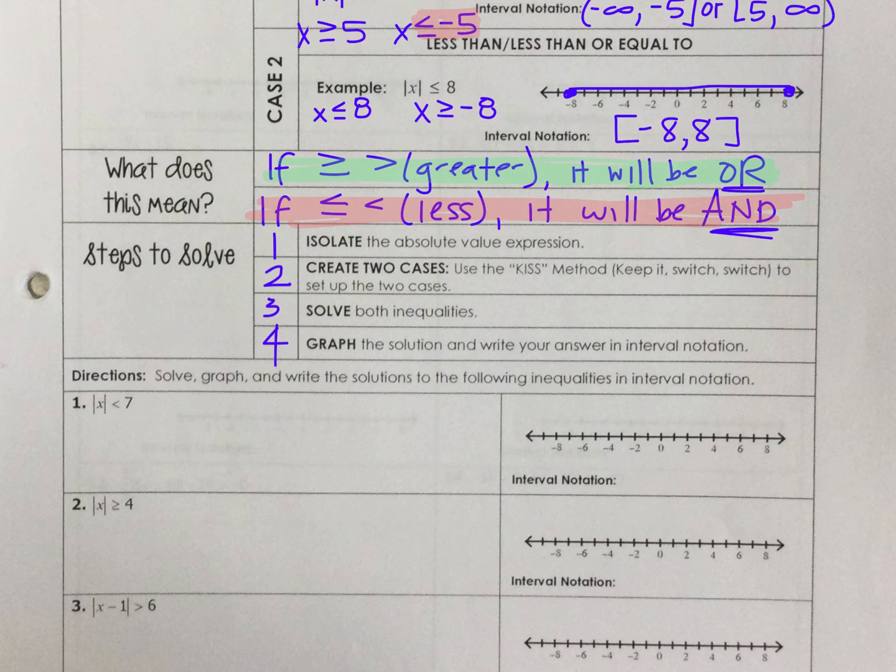This is just what we did. No one's visiting jail, so he gets to come out and make positive choices. He also gets to come out, flip out, and make negative choices. This one started as a less than, so we know it's going to be an and. So open circle on 7, open circle on negative 7. They run together. These are pretty easy to write interval notation for.